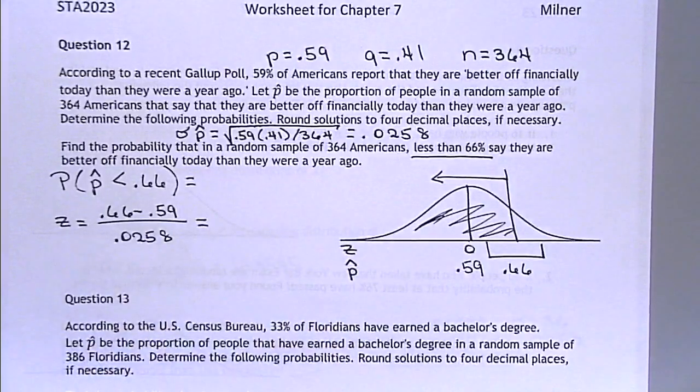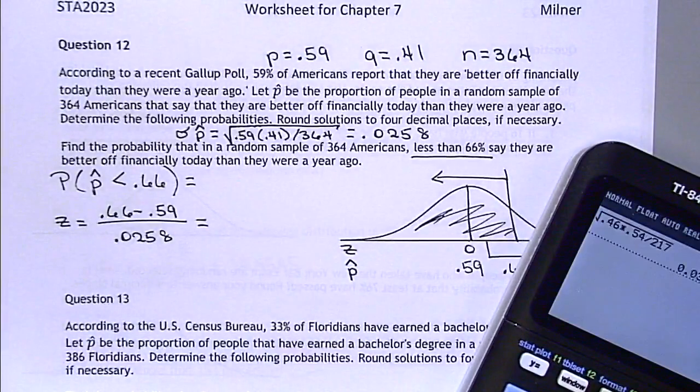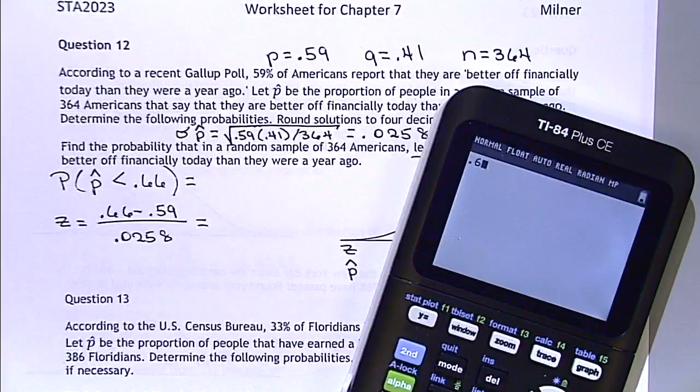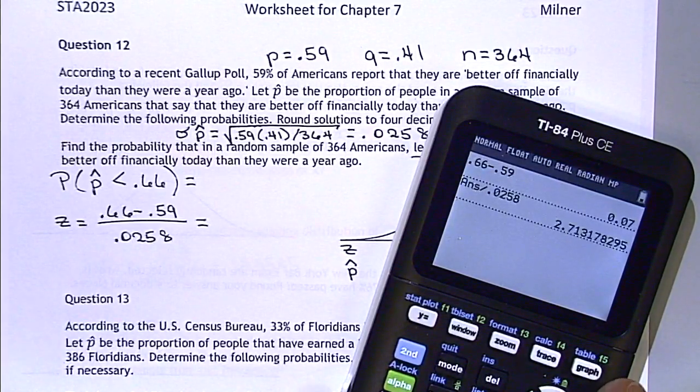I think I did this, but I made a mistake in this last problem one time when I was working it, so I'm going to do it again, okay? I'm going to say 0.66 minus 0.59 and hit enter. I'm going to divide by 0.0258, and I'm going to get 2.71.